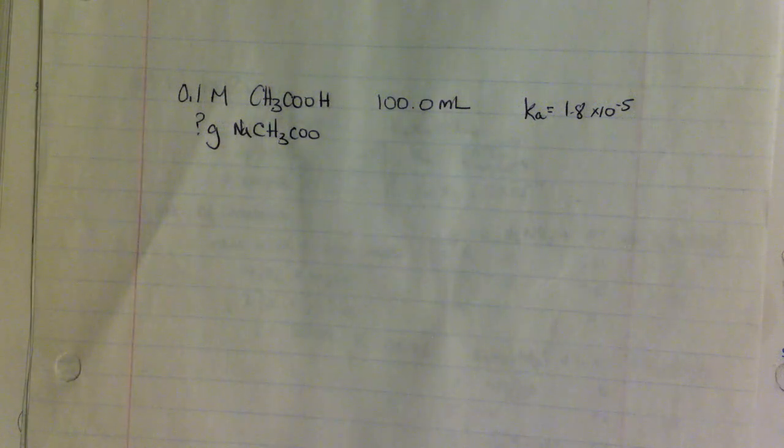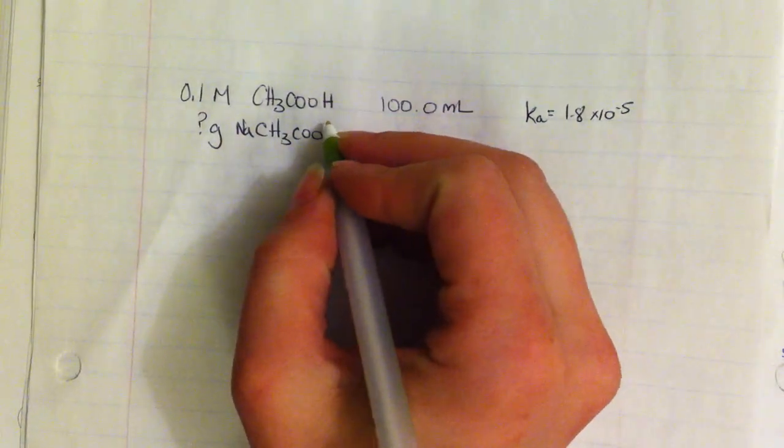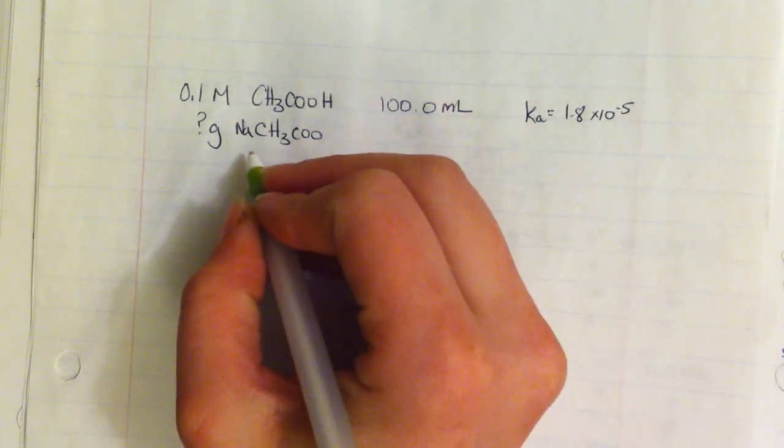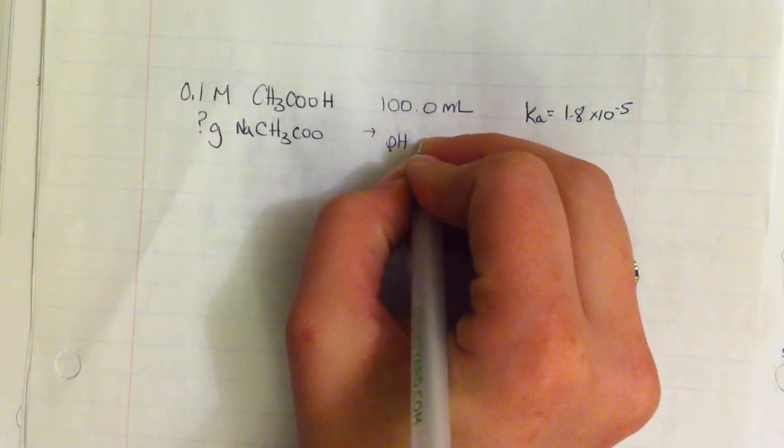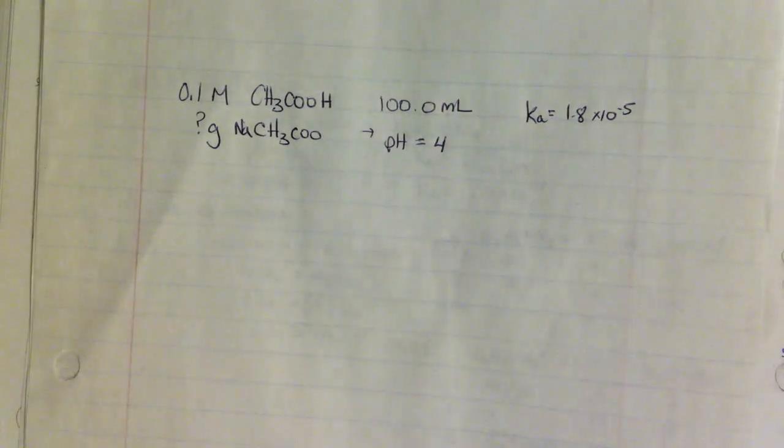Okay, so in the pre-lab we have this question that has 0.1 molar vinegar, or acetic acid, and we have 100 milliliters of it, and we want to know how many grams is going to allow us to make a pH of 4. So there are two ways to solve this problem.